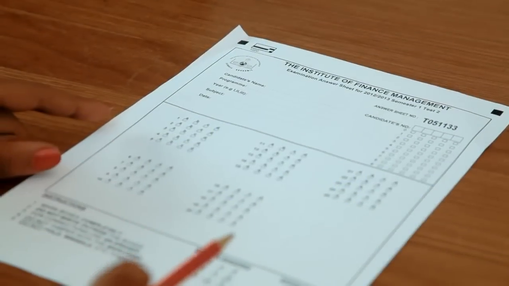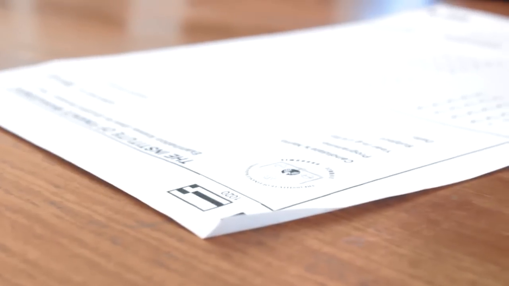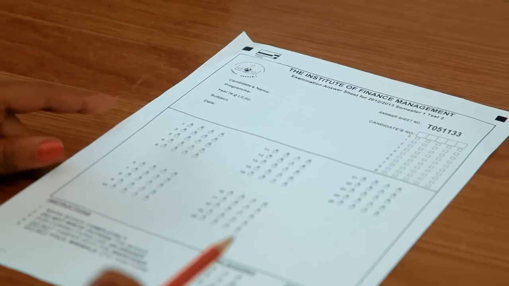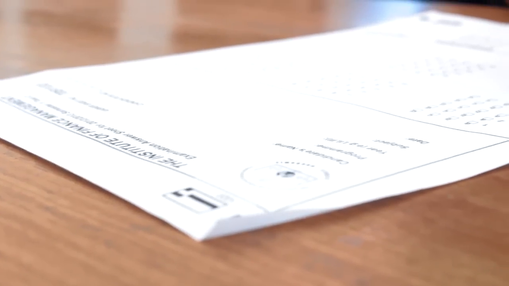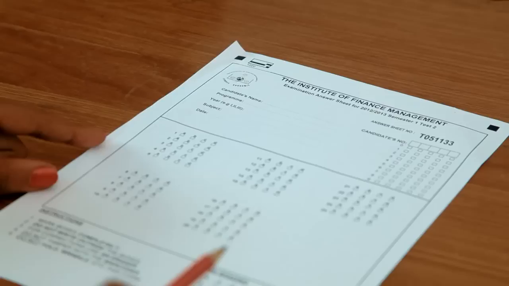Using the multiple choice forms for examinations at IFM. Introduction. This presentation aims at helping you to understand how to use the multiple choice form to answer examination questions.